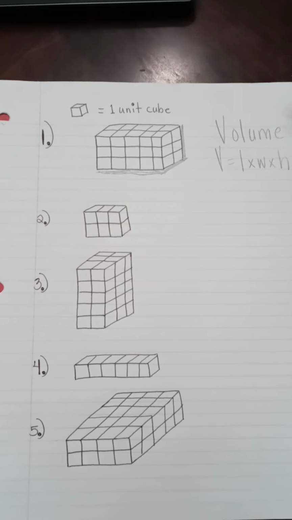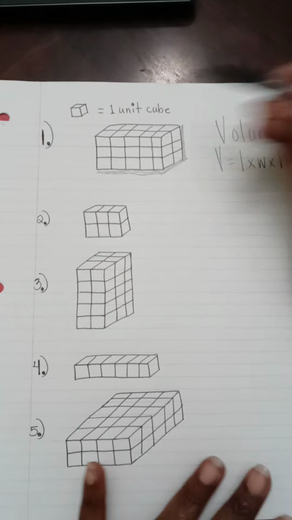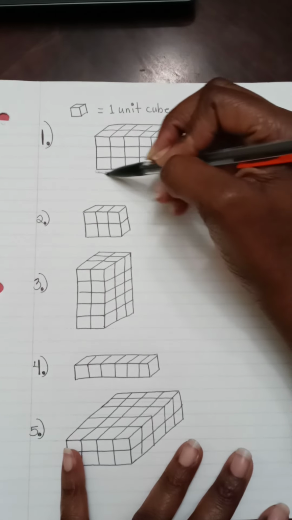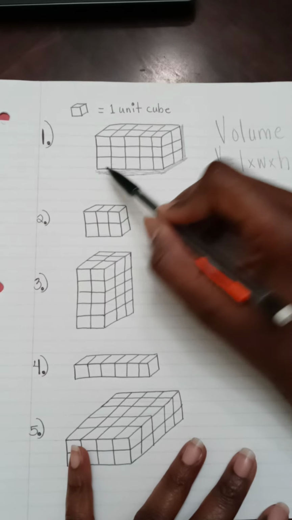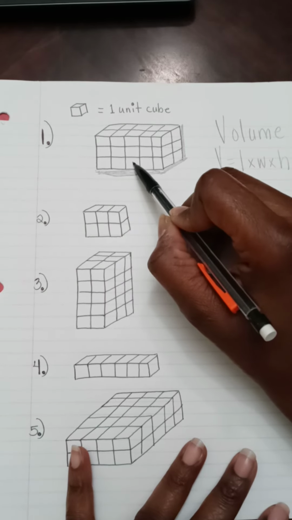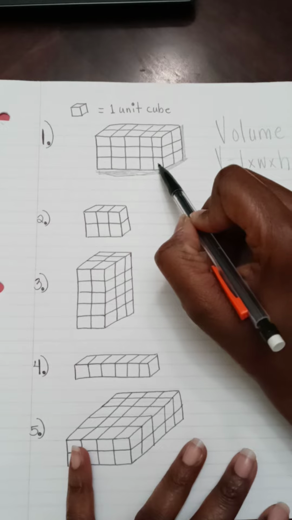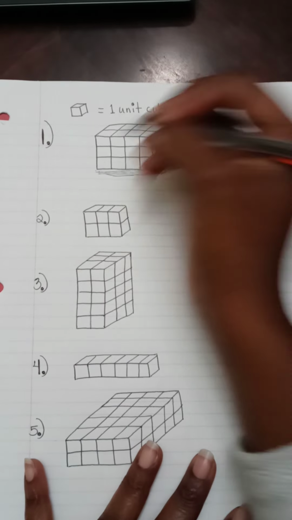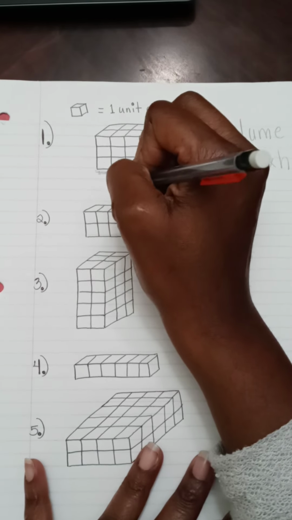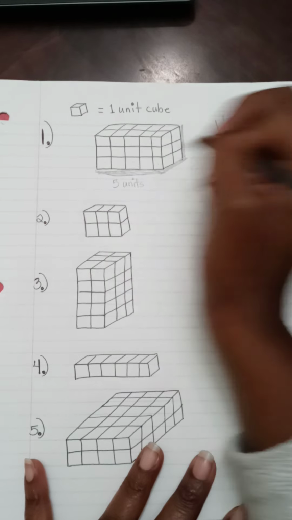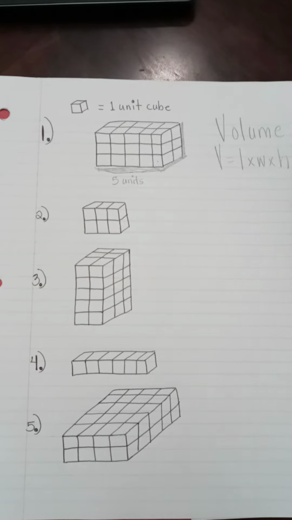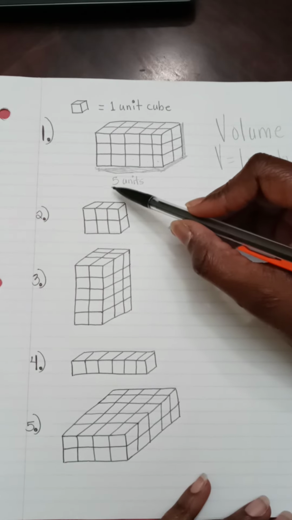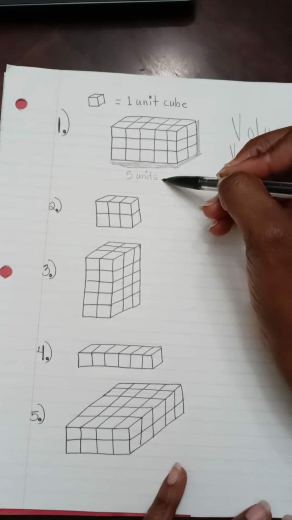So all we want to do here is count the cubes that we see along this line that I drew. I want to start off with my length. I want to count all the boxes that I see along this line. So I have 1, 2, 3, 4, 5. So my length is 5 units. Now, if I had some type of measurement here, like centimeters or inches, I wouldn't write units. I'd write 5 centimeters or 5 inches right here.